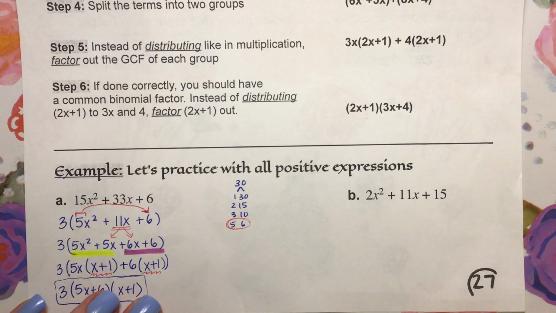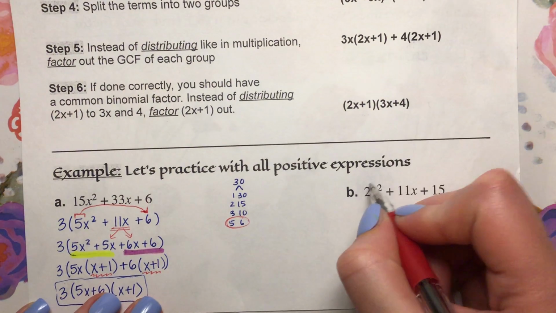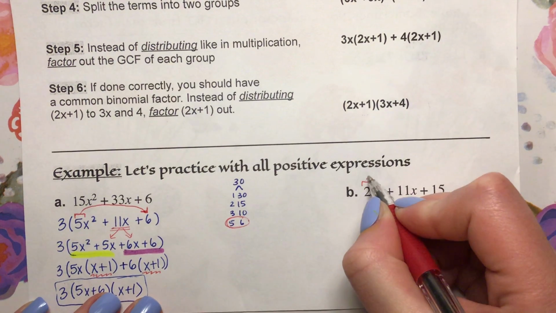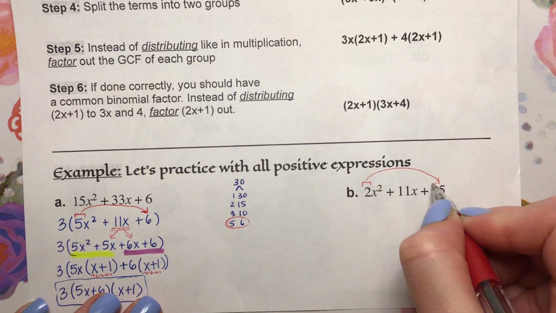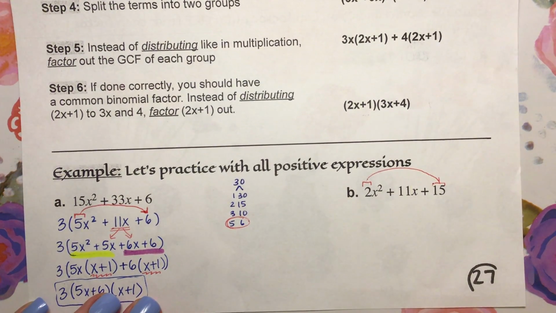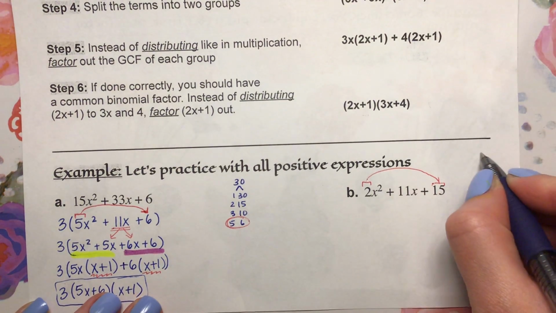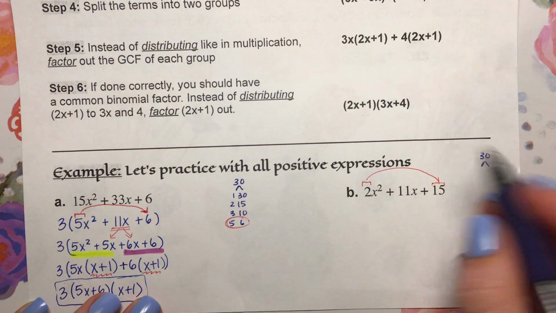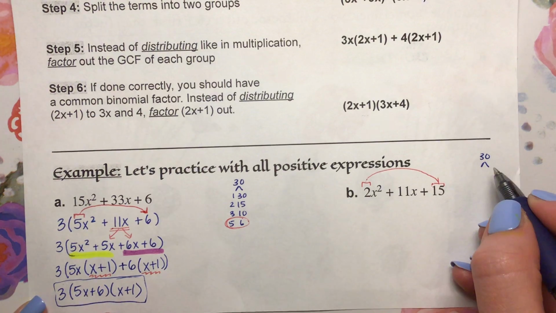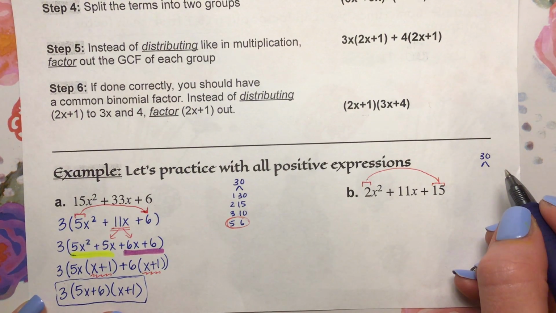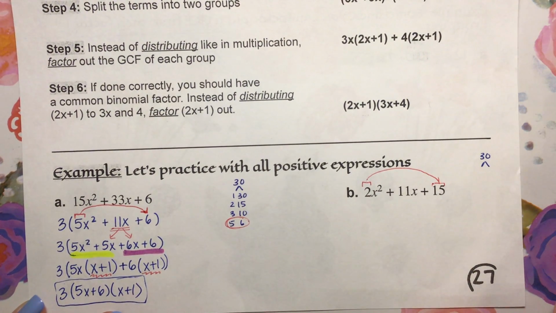In example B, we don't have a GCF, so I'm just going to take this 2, the leading number, and multiply it by the last number, 15. When I take 2 times 15, I get 30. So now I'm looking for things that multiply to 30, but add to 11 again.